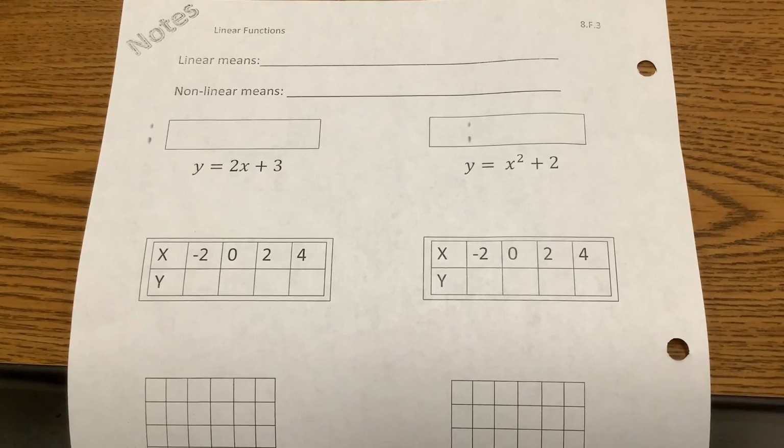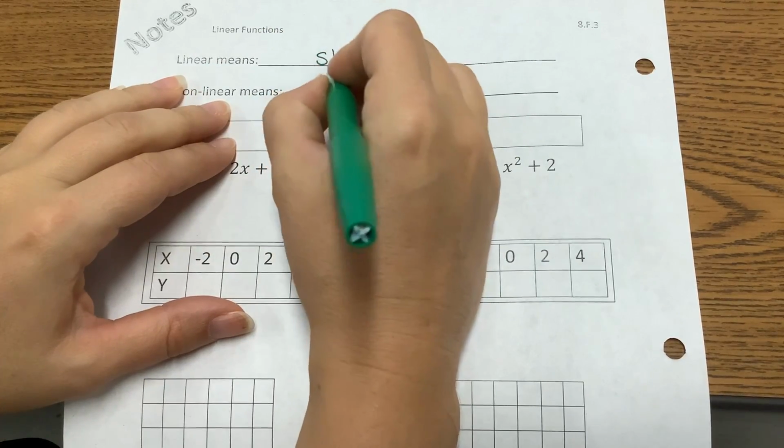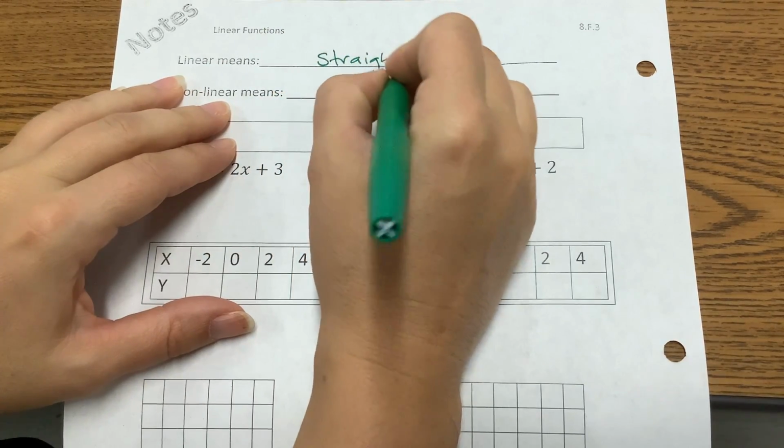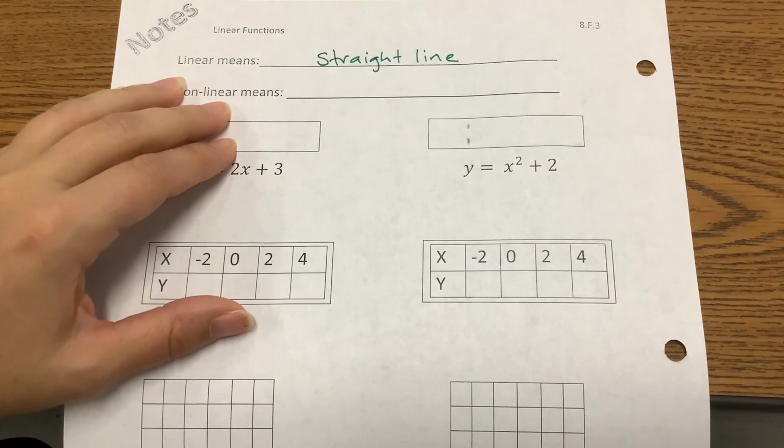So we've been working with functions. Now we're going to be able to tell the difference between what a linear function is and what a nonlinear function looks like. When we talk about linear, we're talking about a straight line, and that does not mean that it's more than one straight line. It's just one slope.